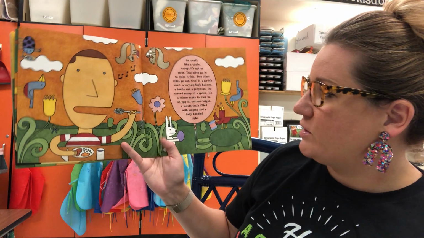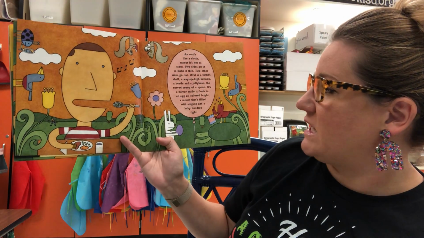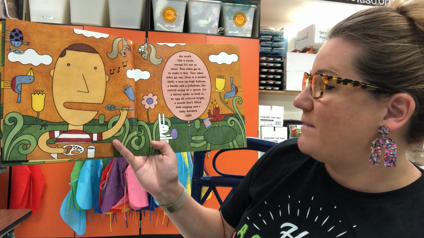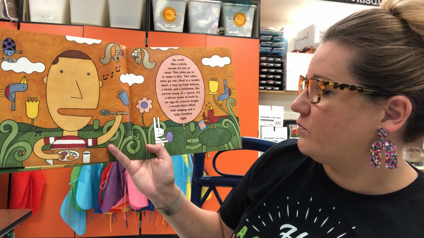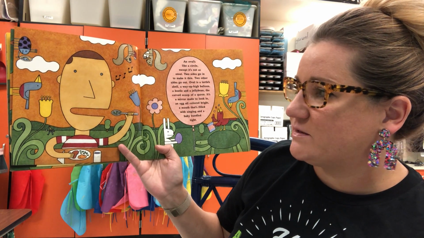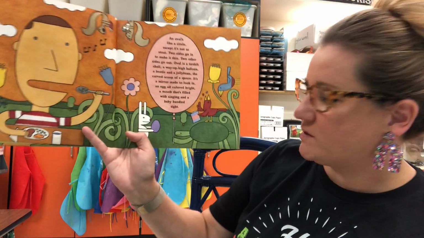A way up high balloon, a beetle, and a jelly bean. It's the curved scoop of a spoon. It's a mirror made to look in, an egg all colored bright, or a mouth that's filled with singing, or a baby bundled tight. So let's look for some ovals.